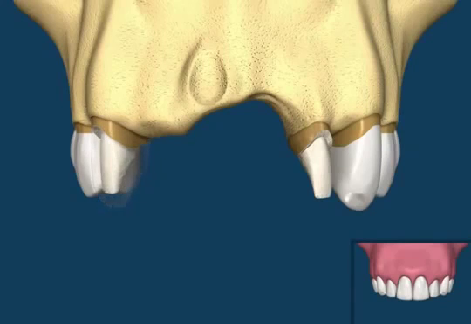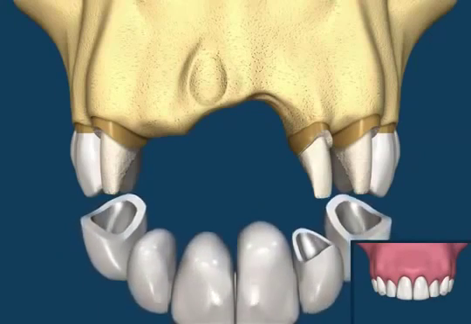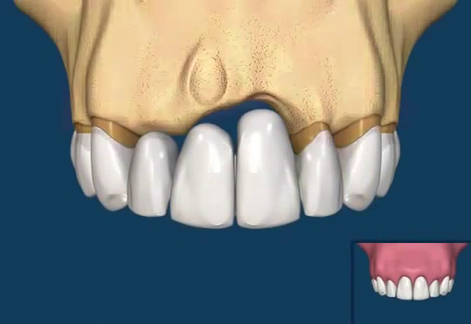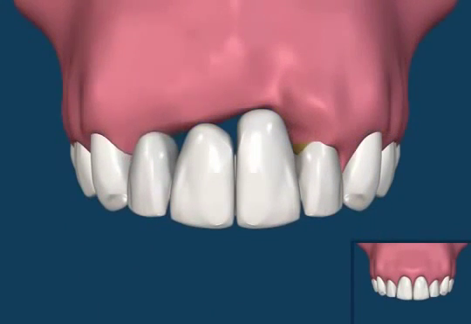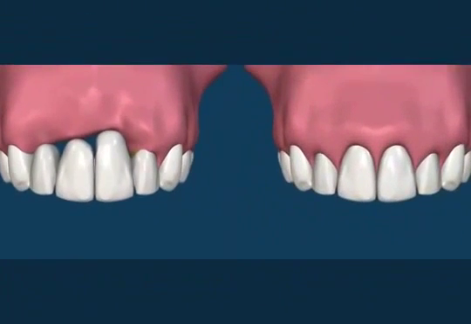The bridge will once again have to be removed and more teeth prepared to hold the now 6-unit bridge. Comparing the two options, we can see that the implant replacement of a tooth is less traumatic and less expensive in the long term.